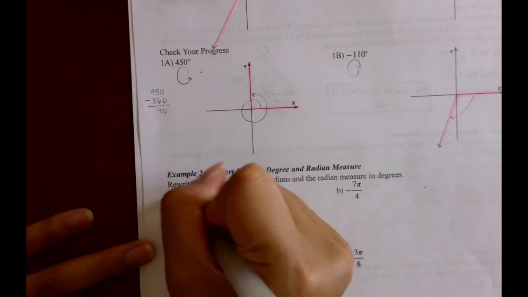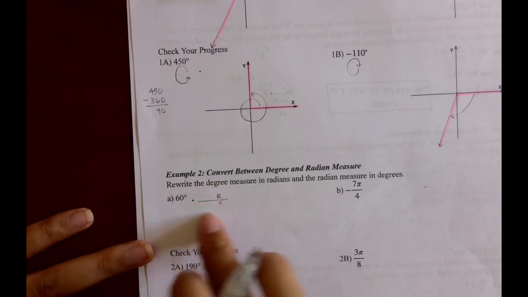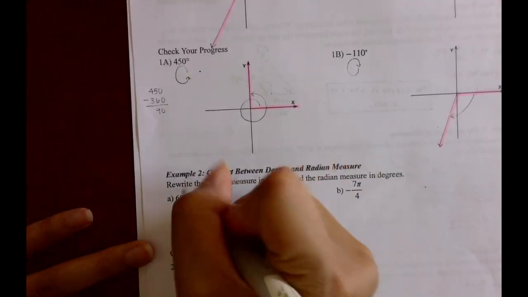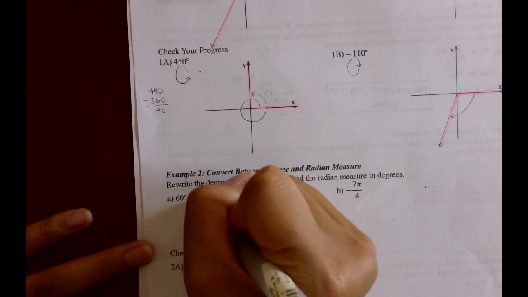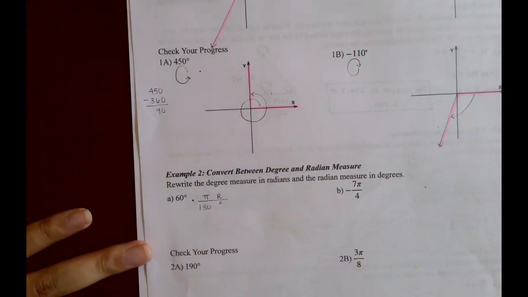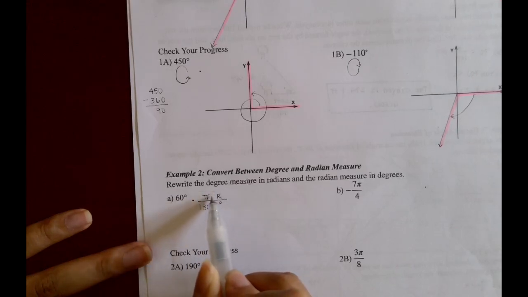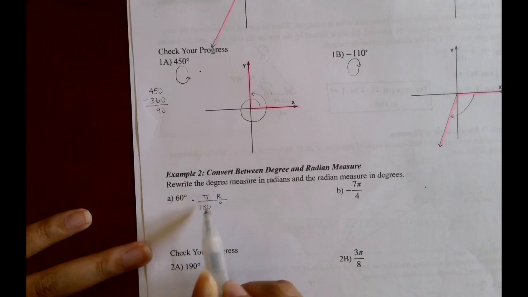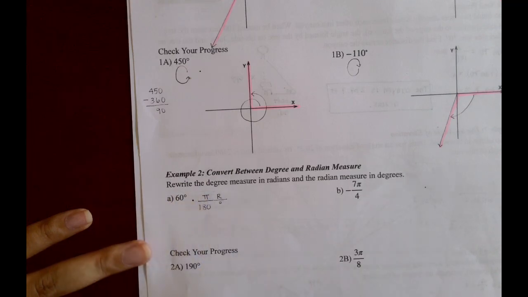So how do we know what we multiply it by? Well, we don't want to change 60 degrees. We still want it to measure that same amount. So essentially here we're going to be multiplying by 1. And here what we know is 180 degrees equals pi in terms of radians. Even though it looks like I'm multiplying something that isn't 1, this is really 1 because they are equal to each other. Because pi in terms of radians is 180 degrees. So I'm not changing the measure, I'm just changing how it looks.